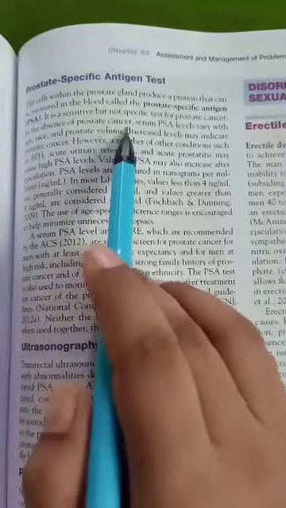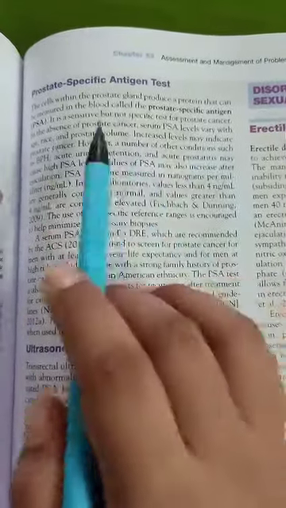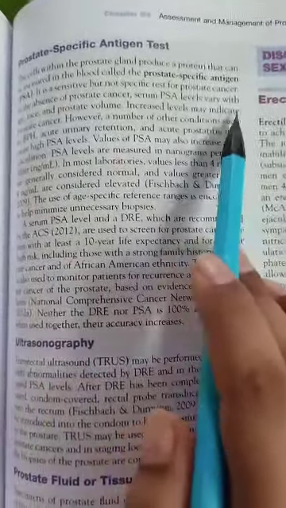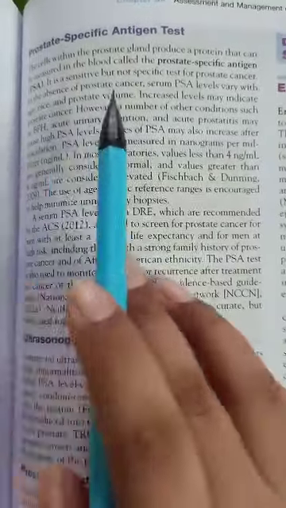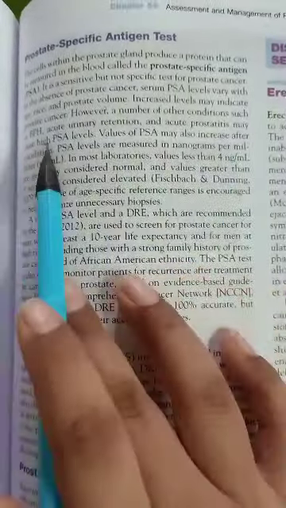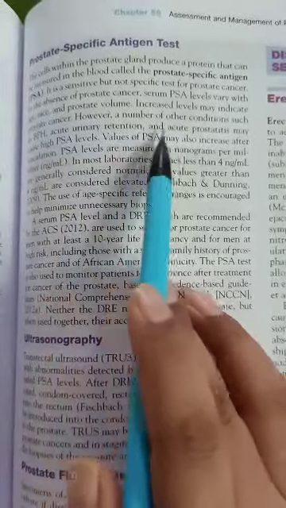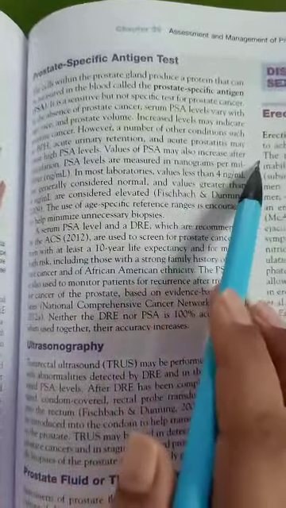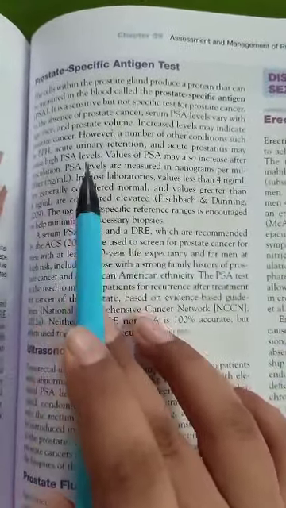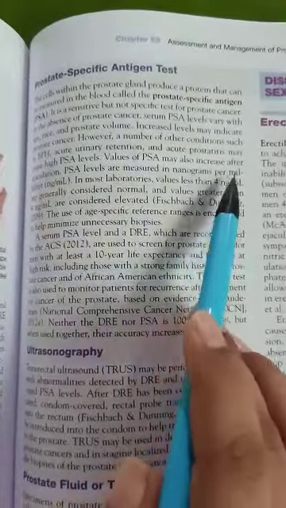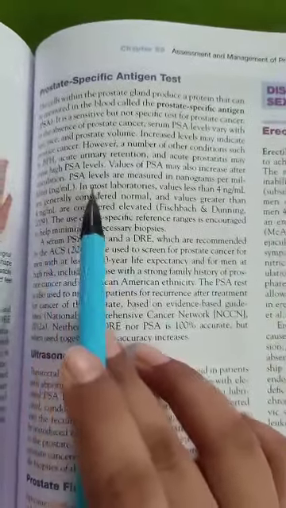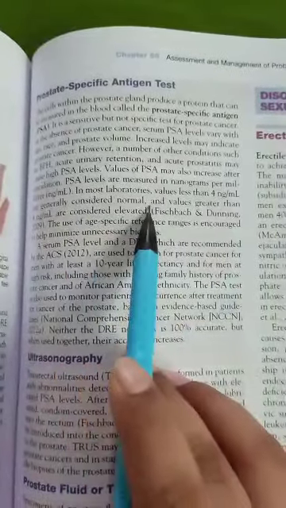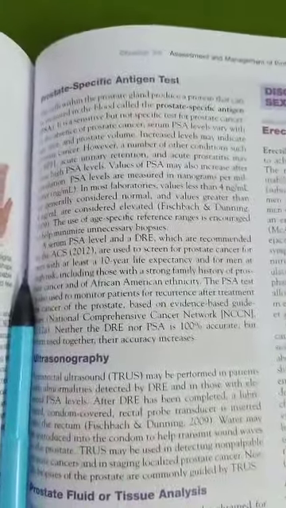In the absence of prostate cancer, serum PSA level may vary with age, race, and prostate volume. Increased level may indicate prostate cancer. However, other conditions such as BPH, acute urinary retention, and acute prostatitis may cause a high PSA level. Values of PSA may also increase after ejaculation. PSA levels are measured in nanograms per milliliter, and in most laboratories, values less than 4 nanograms per milliliter are generally considered normal.